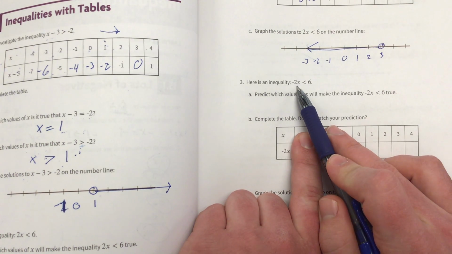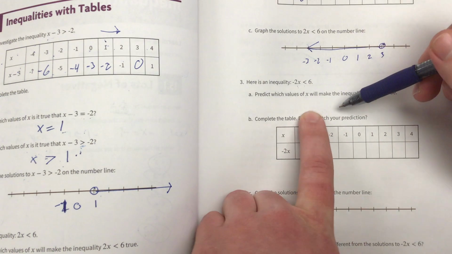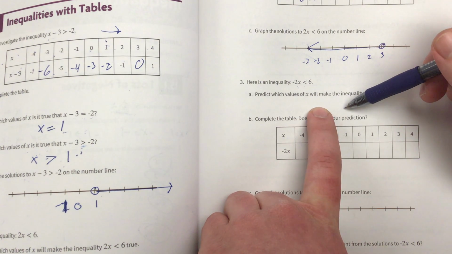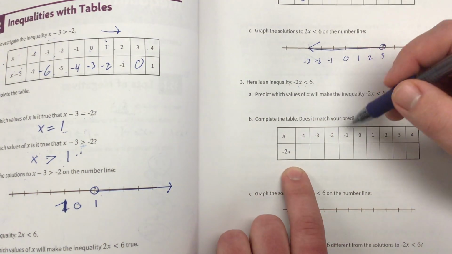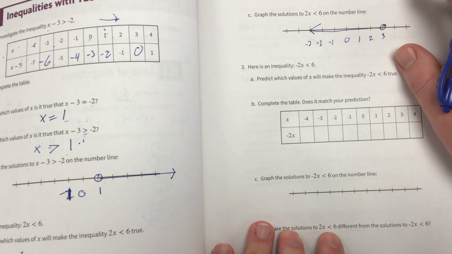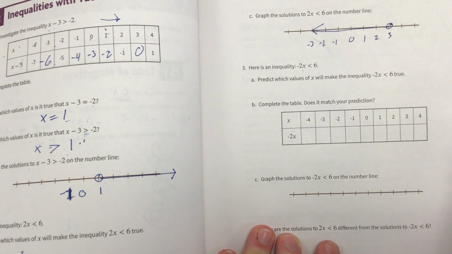All right. Now we have negative 2x is less than 6. So again, predict here. You guys can just make a prediction on your own and then we'll get going, since we all seem to get it right. And then when you're done with your prediction, you can go on to complete that table there. Again, we're just taking negative 2x, negative 2 times x.